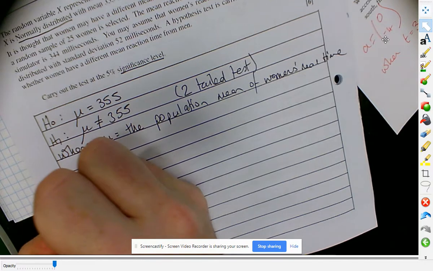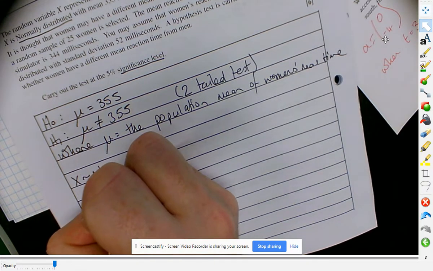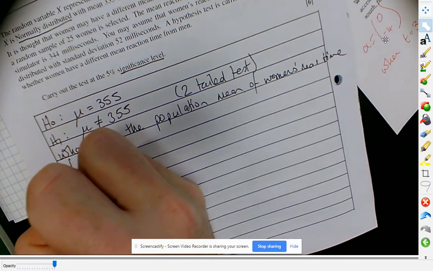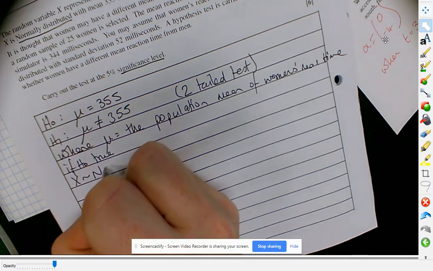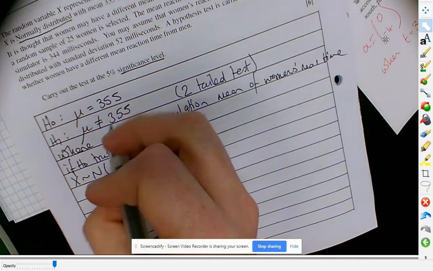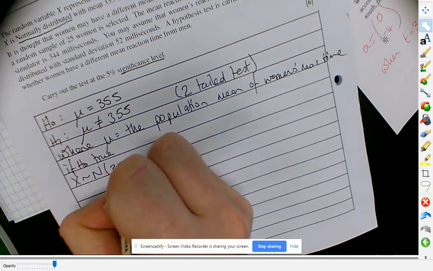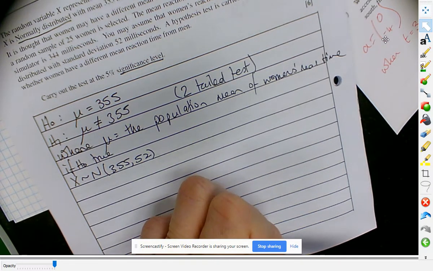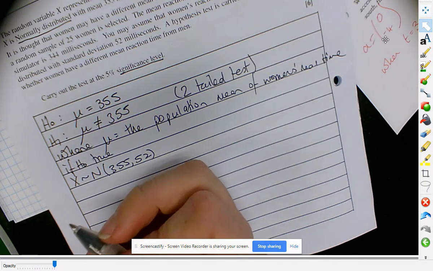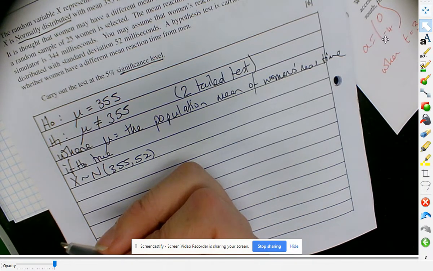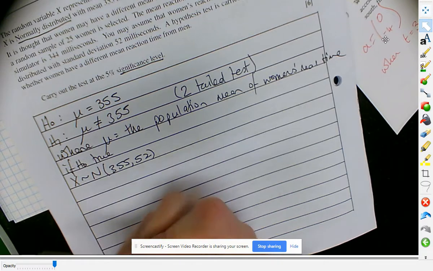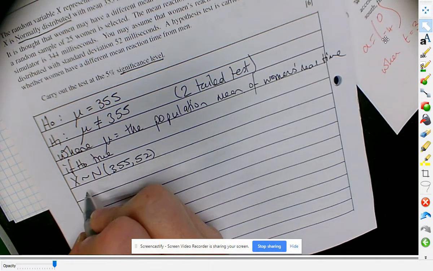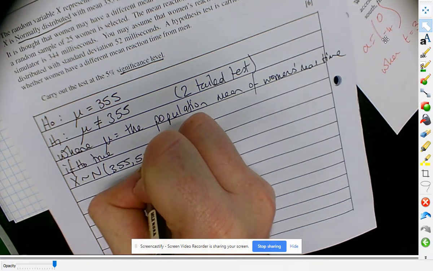Then, so I know that X was normally distributed. So if H0 is true, then X is normally distributed with a mean of 355, standard deviation 52. So that's 52 squared because that was standard deviation, isn't it?